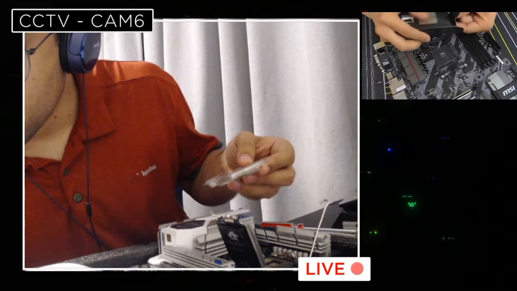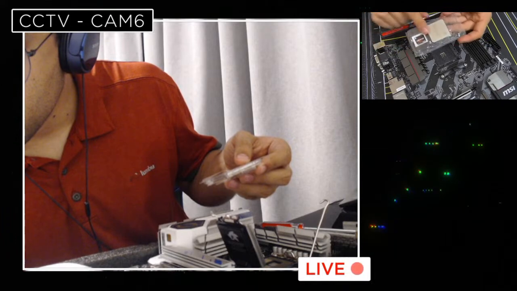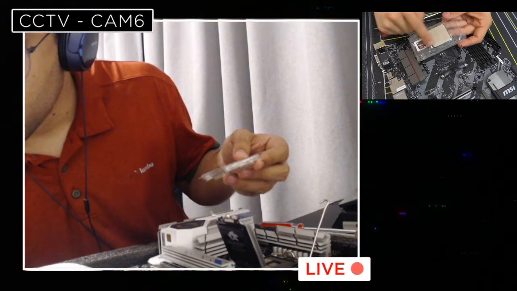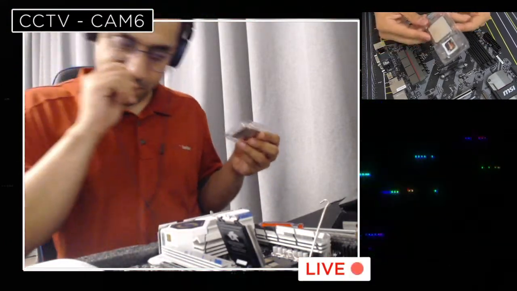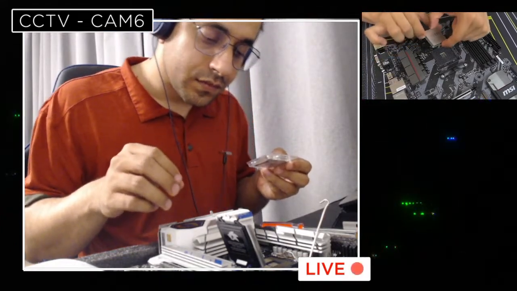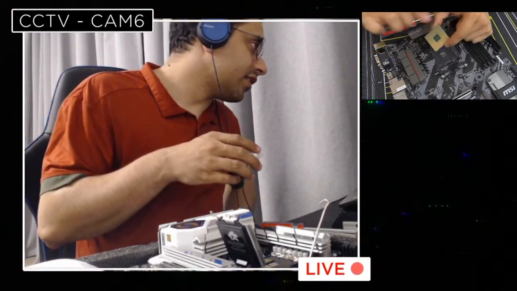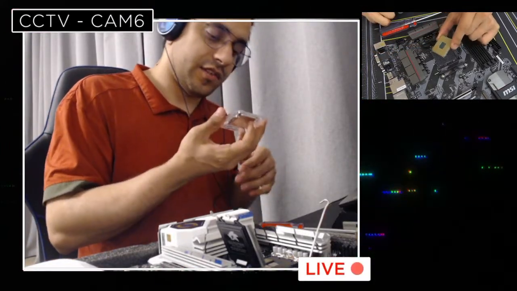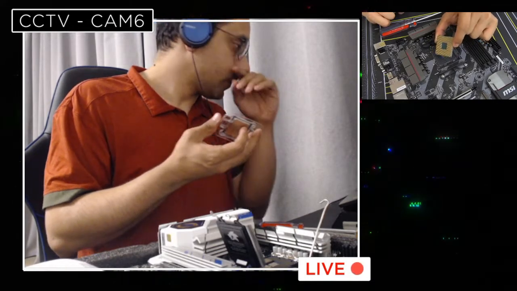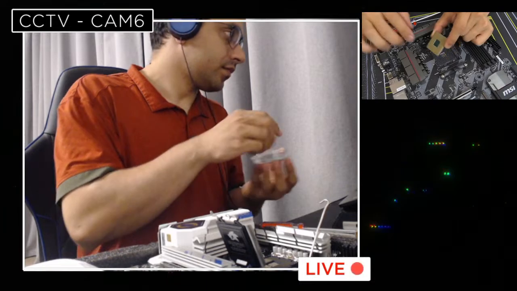I will remind you guys not to leave any fingerprints on your CPU, particularly on the top. You don't want to touch this top heat spreader here. That's a no-no. You want to grab it from the sides. So here's the CPU. You can grab the edges. Also, do not touch the golden contacts, the golden pins on the bottom. That's a no-no as well. That's very important. You want to keep that as clean as possible.